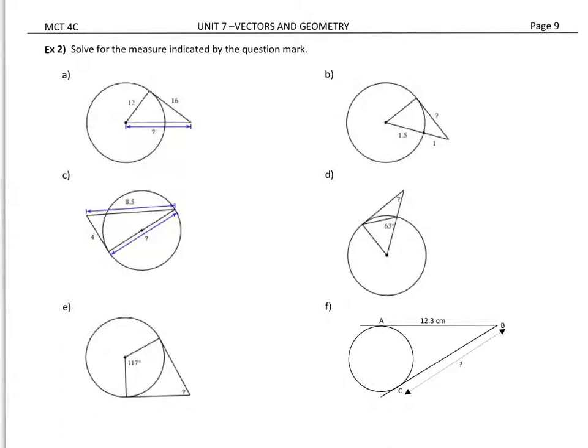Now, assuming it is a tangent, this is a 90-degree angle here. So I've got a nice little right angle triangle where I'm trying to solve for the hypotenuse and I know my two other sides. So question mark squared would equal 12 squared plus 16 squared based on the Pythagorean theorem. So we can work that out. 12 squared plus 16 squared gives me 400. So square root that, and the question mark will equal 20. Okay, and they're side lengths, so we don't have to worry about the negative answer. All right, so try the next one. See if you can figure that out, and then I'll work through it.